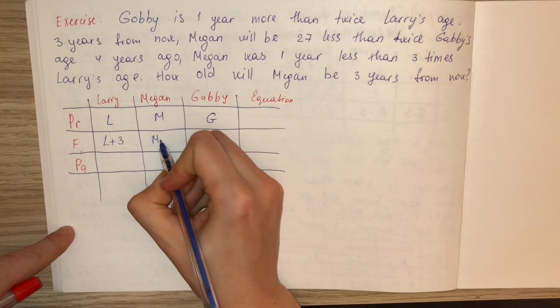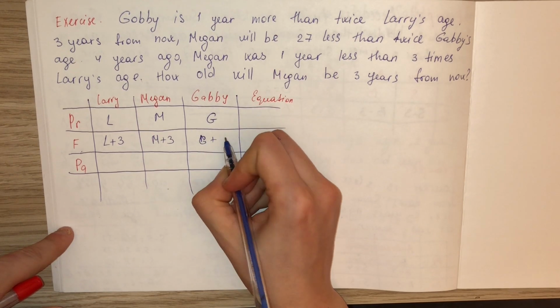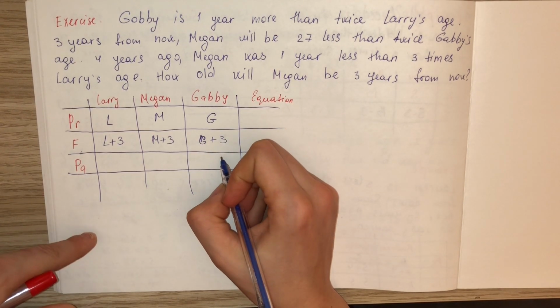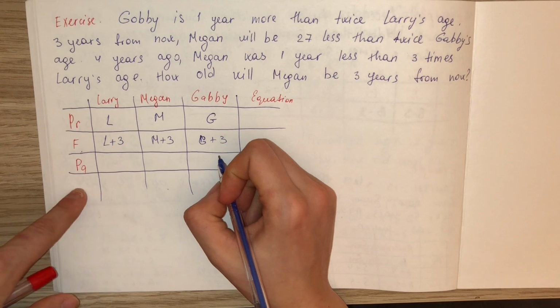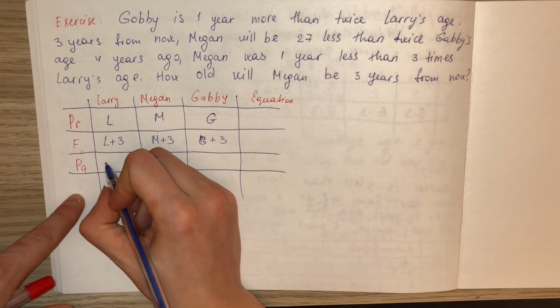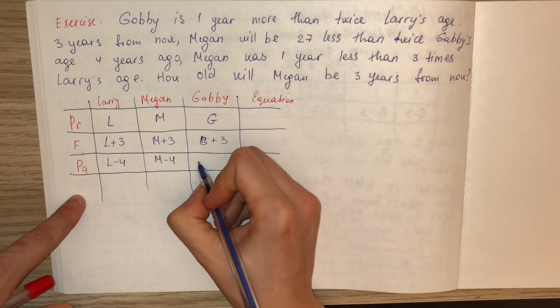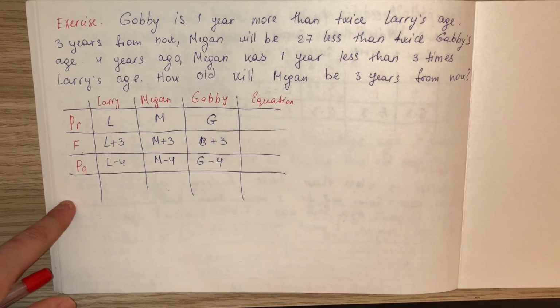Then all of them will be 3 years older than now. And in the past, 4 years ago, L minus 4, M minus 4, and G minus 4.